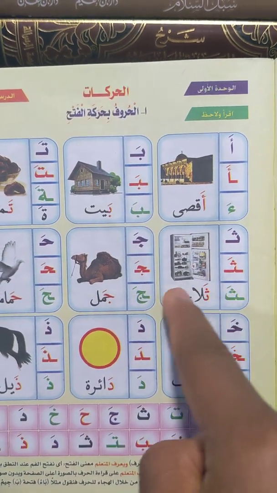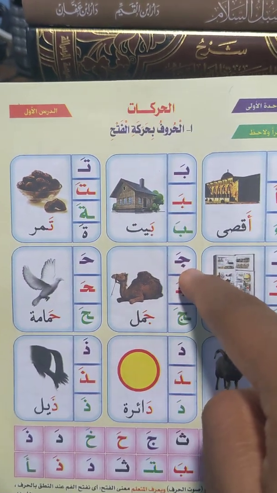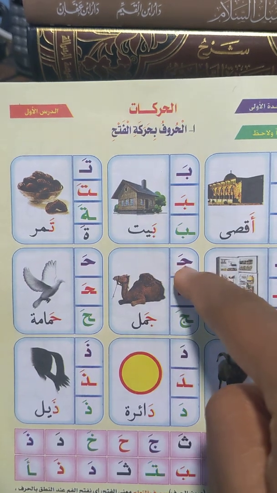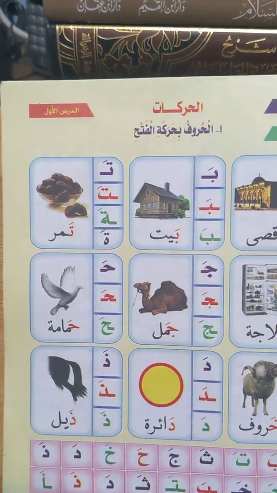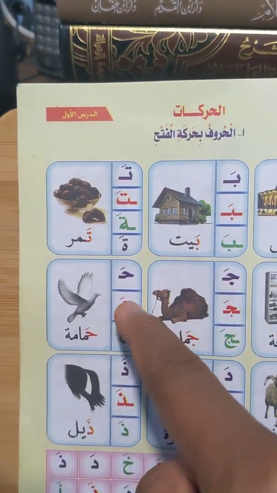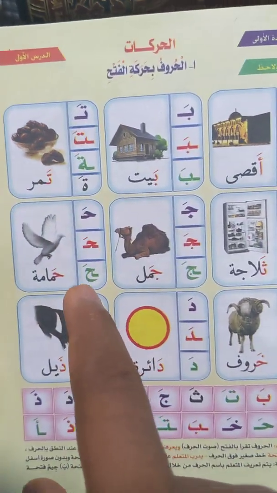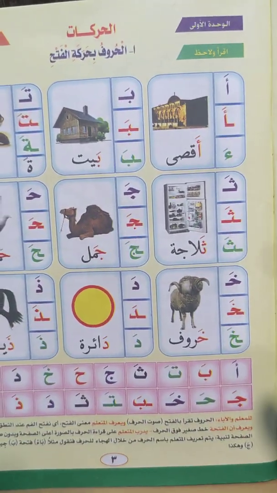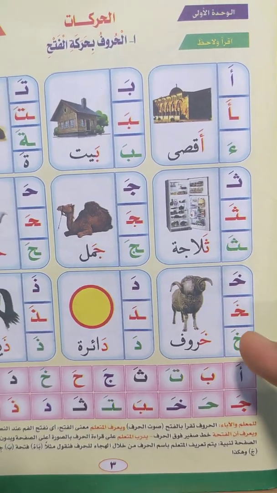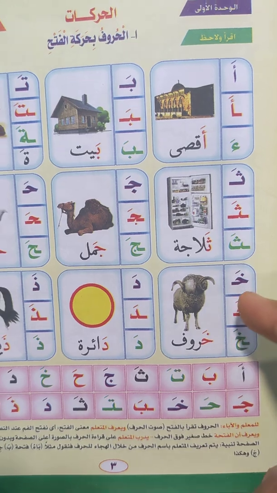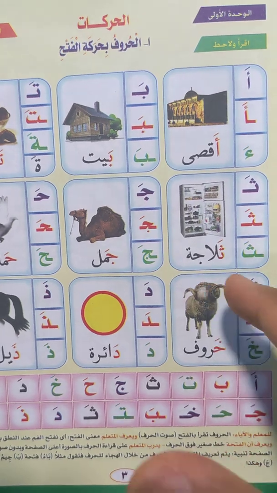Thallaja, meaning refrigerator. Here is jim. Jim, fatha, ja. Jamal, it's a camel. Here is ha, fatha, ha. Hamama, it's a pigeon, or a bird. This is kha, fatha, kha. All of them are kha, fatha, kha. Kharuf, meaning it's a ram, a sheep.